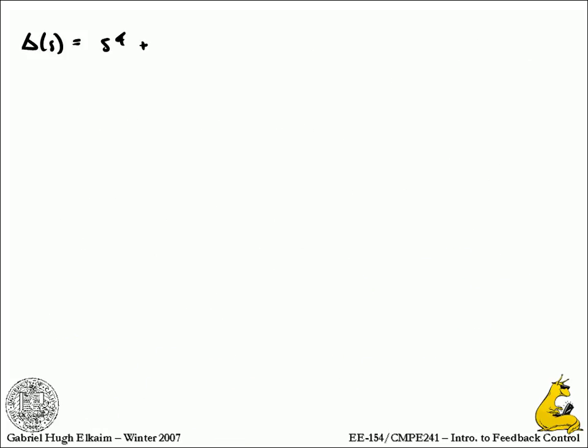Okay, so let's say we've got s to the 4th plus 1s cubed plus 2s squared plus 3s plus 4. Now, if any of these coefficients were negative, immediately I don't even have to do Routh. I can tell you it's got a positive root. This is what the denominator of the transfer function looks like. If any one of them is 0 or a negative number, that's it. I've got an unstable root. Done.